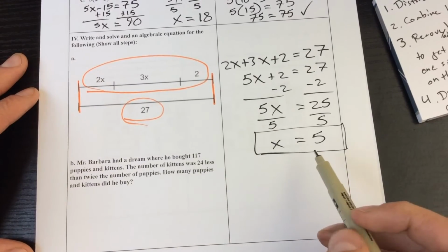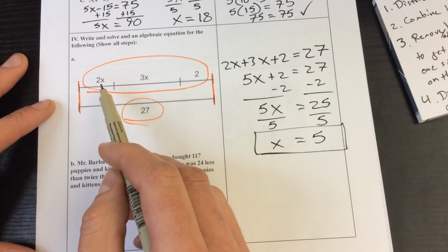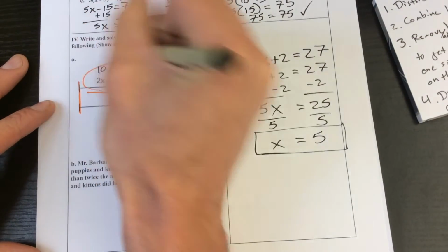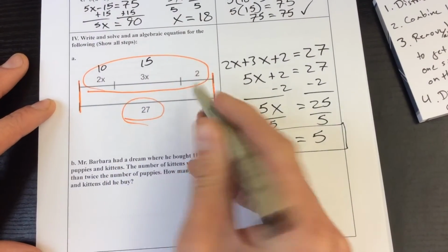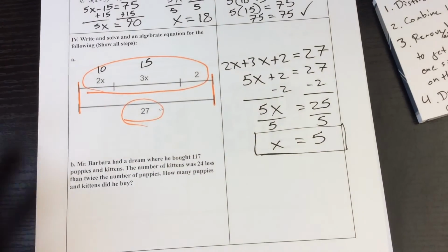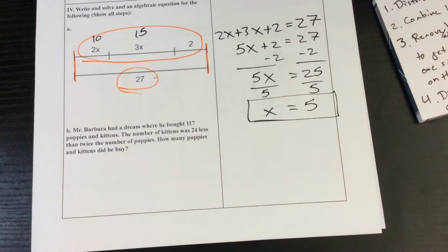Again, you can plug it back in. In fact, I might just look right here and go, okay, 2 times 5 is 10. 3 times 5 is 15. 10 plus 15 is 25, plus 2 is 27. We're good to go.